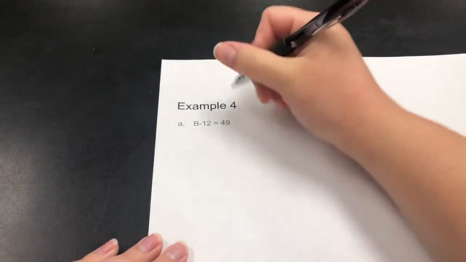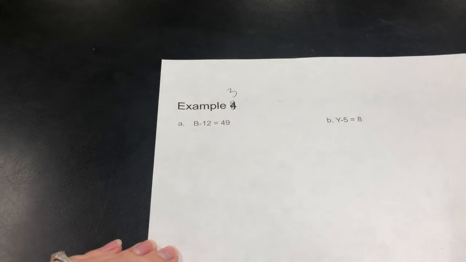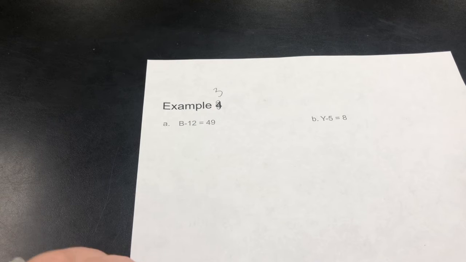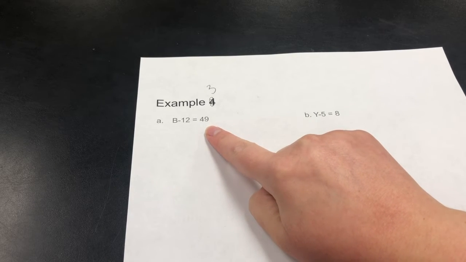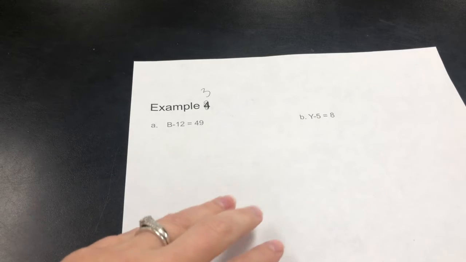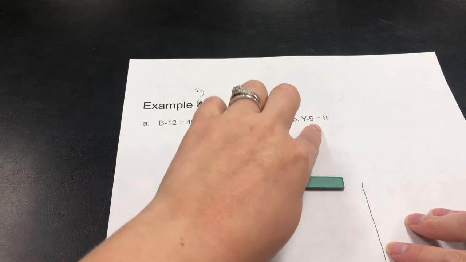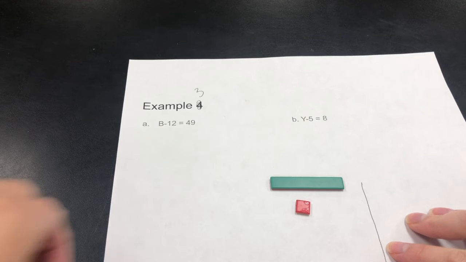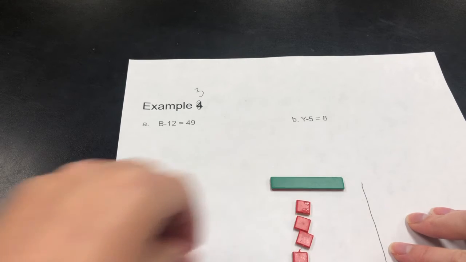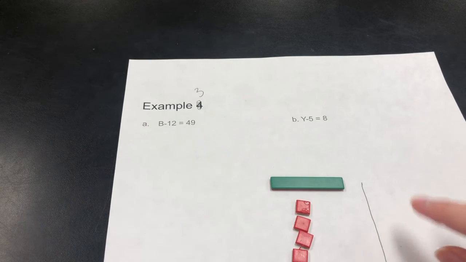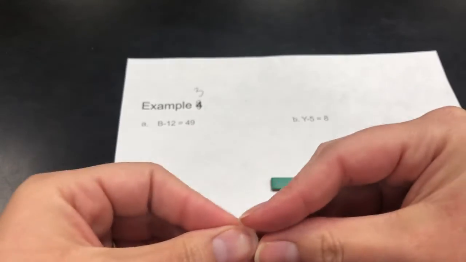Okay, so now, sorry guys, this is example 3. Now let's look at subtracting. So we're going to model it. I want to model this one because this one's kind of big and I do not have 49 plus 1s. So I'm going to draw my line. I have 1 variable. Now I have 5 subtract 1s. And then 8 plus 1s.